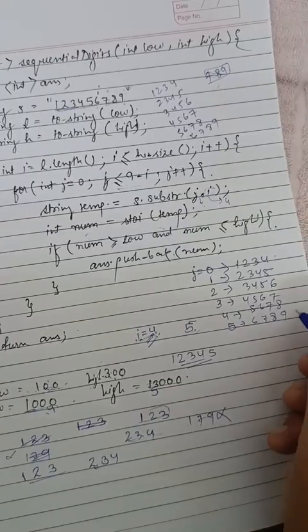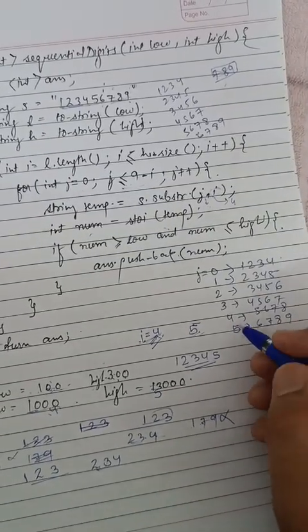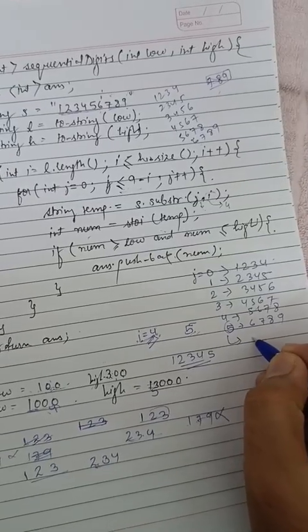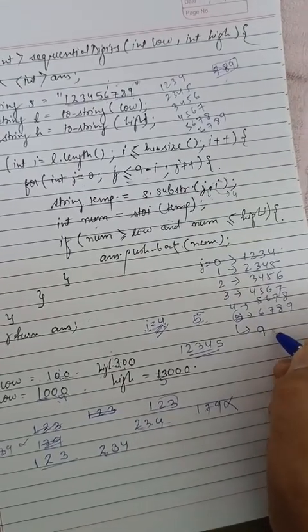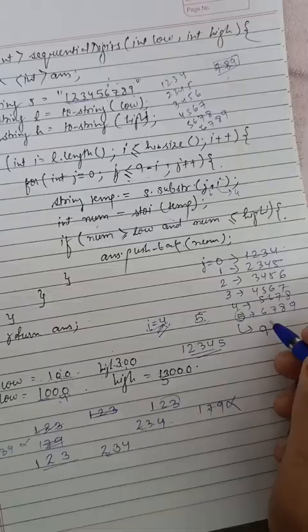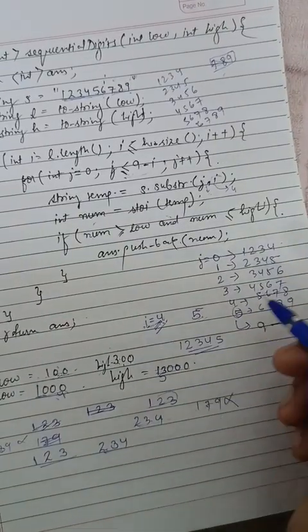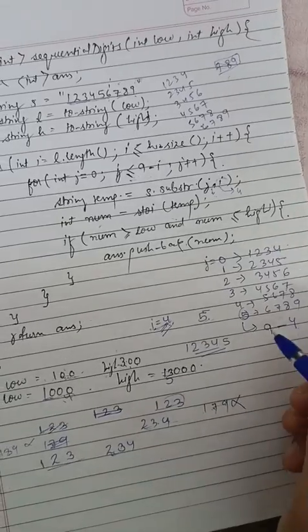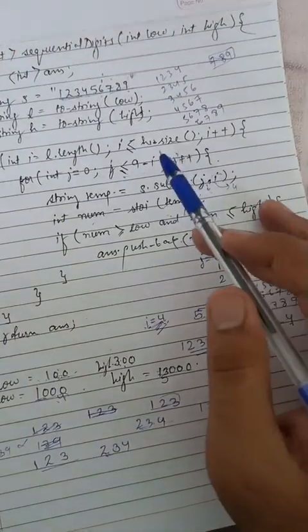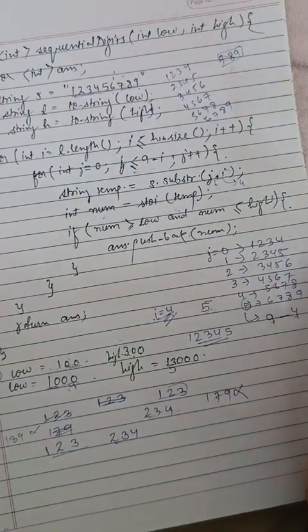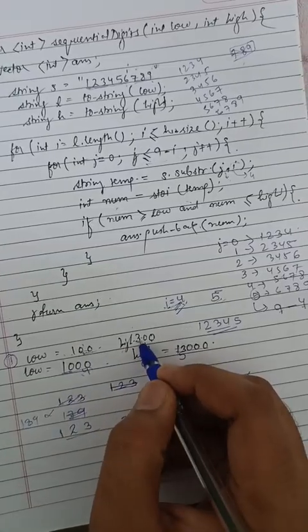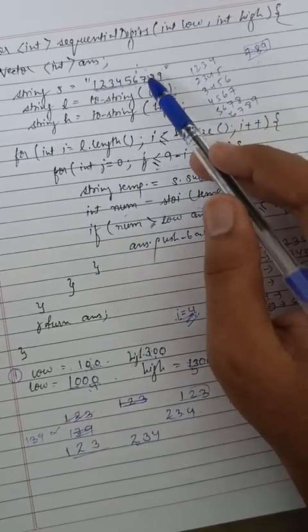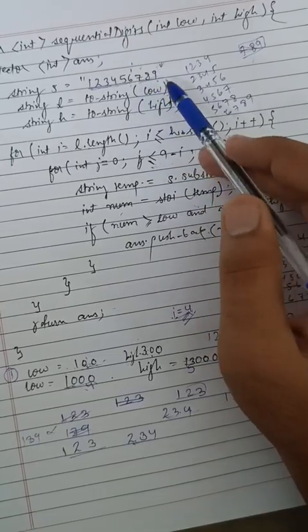Now I cannot move forward. So the 5 can be written as the length of the string s, which is 9, minus the value of i, which is 4. That's why I have written 9 minus i. When the size is 3, what values are left? The last possible value will be 789 of 3 digits.